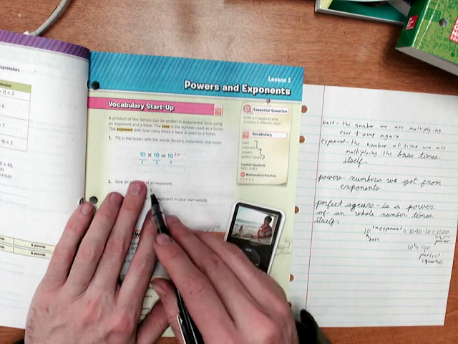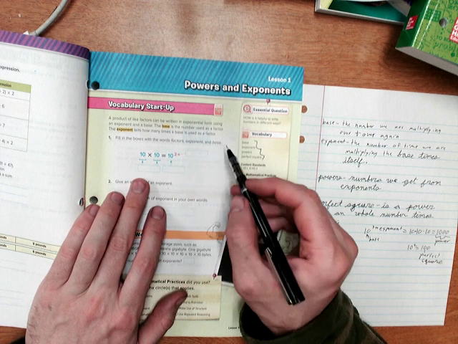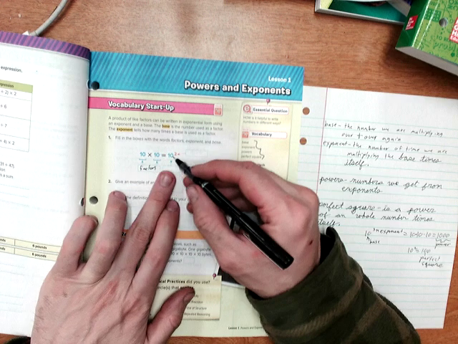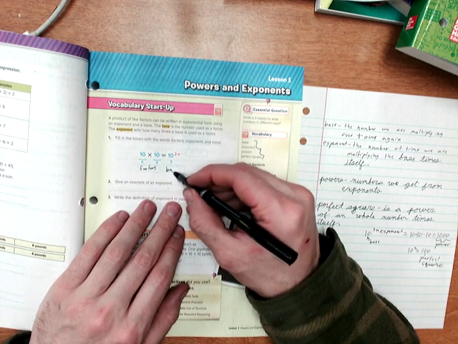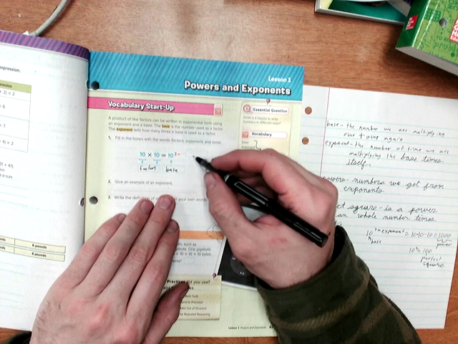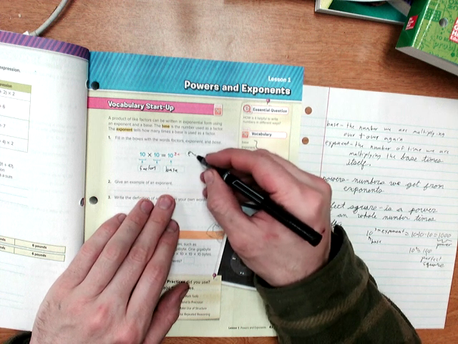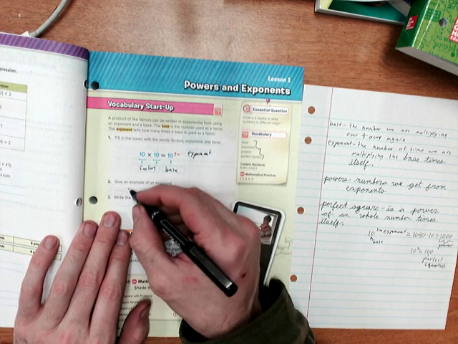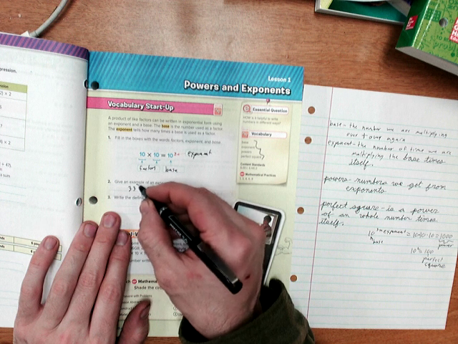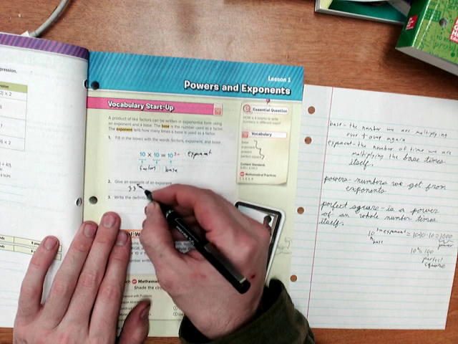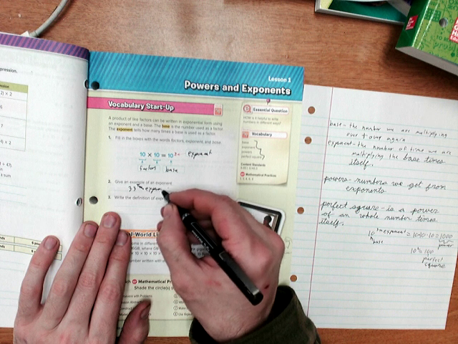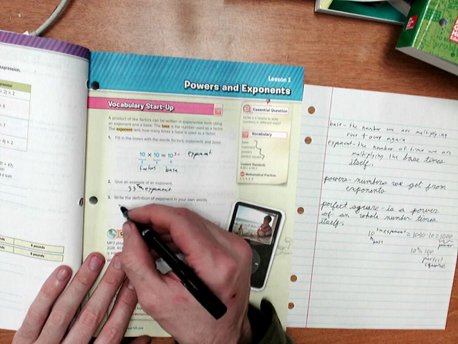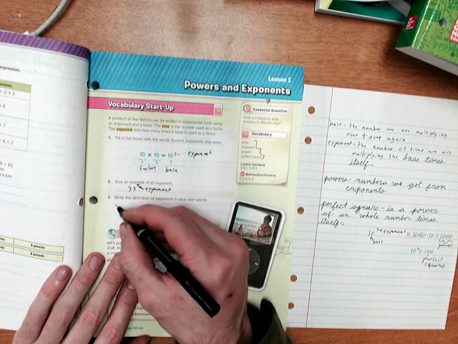Okay, moving over here. Fill in the boxes with the words factors, exponents, and base. So 10 times 10, these are the factors. 10 is our base because it is what we're multiplying, and then the 2 is the exponent. Give an example of an exponent. 3 to the 5th. Right there, that's our exponent. Write the definition of exponent in your own words. How many times we multiply something.